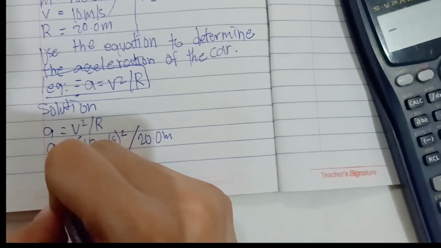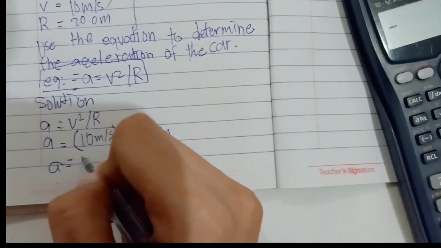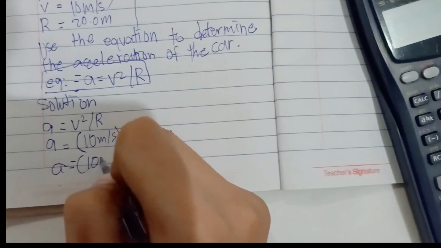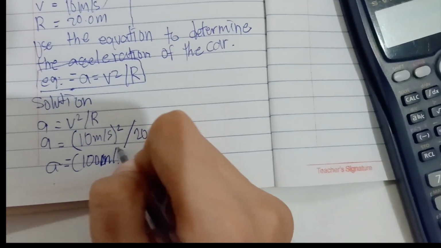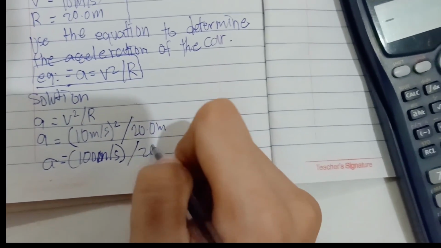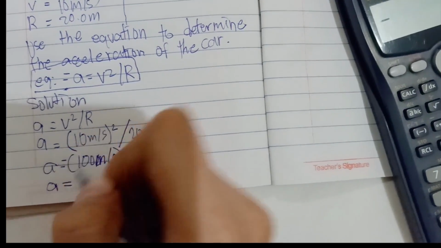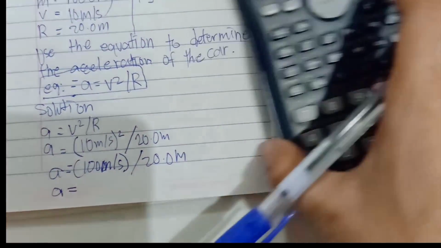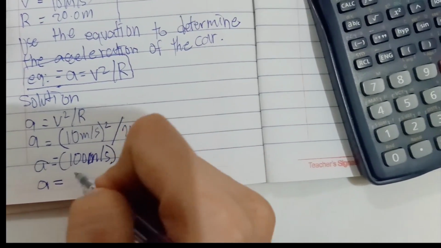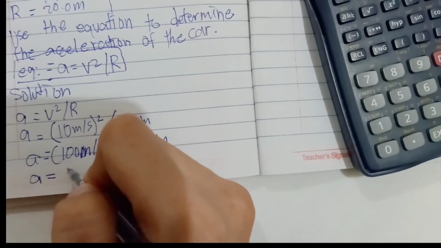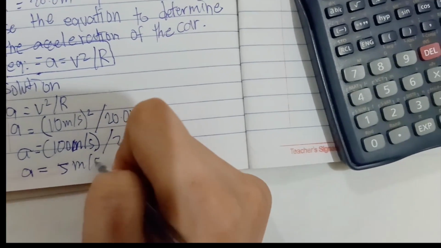Then the square of 10 meters per second is equal to 100 meters squared per second squared, divided by 20.0 meters. So the acceleration is equal to 100 divided by 20, which is equal to 5 meters per second squared.